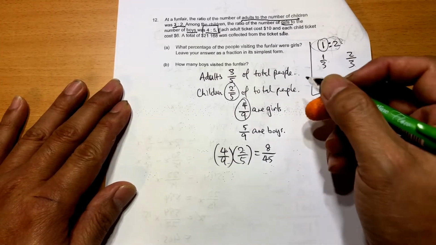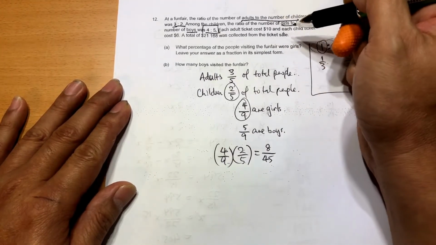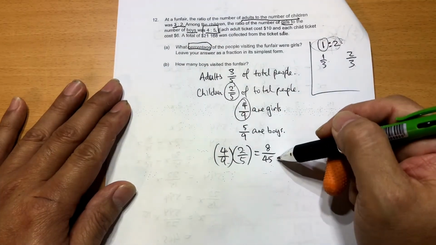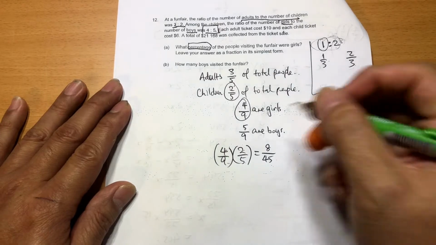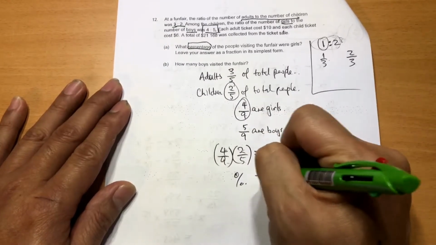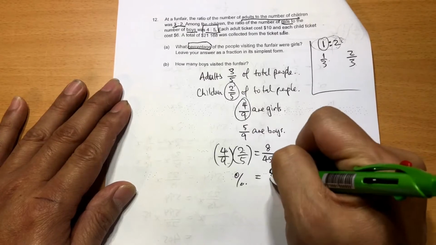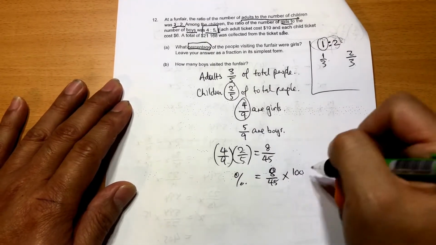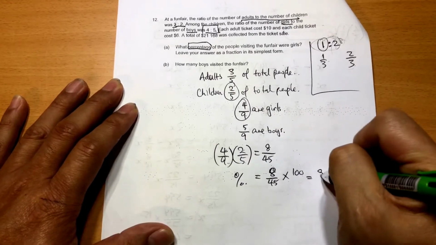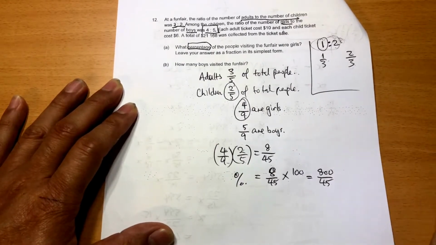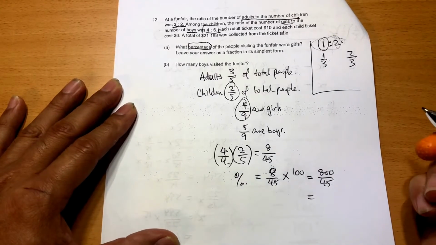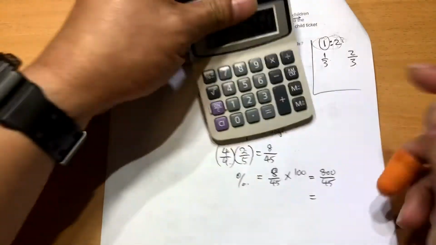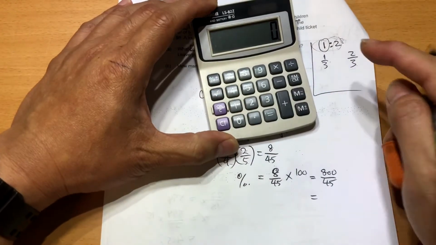Now, what is this as a percentage? It's requiring you to state this not as a fraction but rather as a percentage. So as a percentage, 8 over 45 times 100 will give me a percentage, which is 800 over 45. And we need to keep this as a fraction.